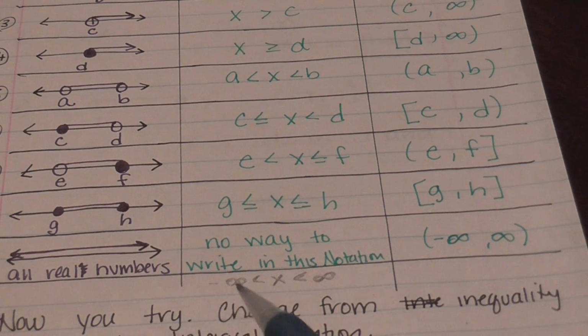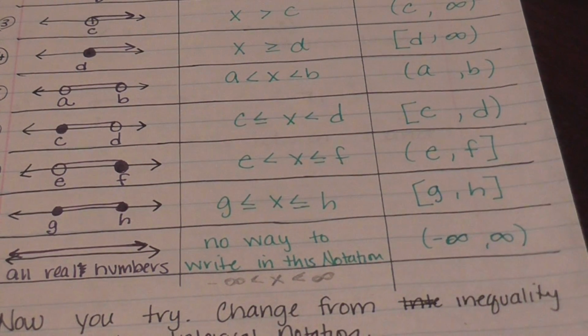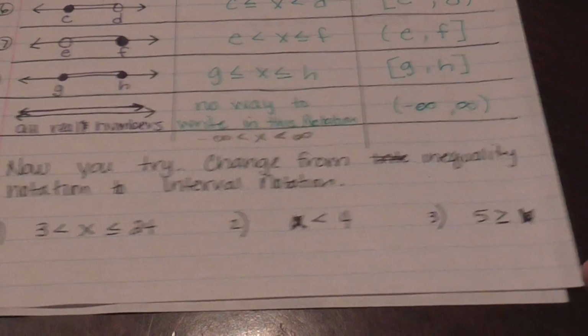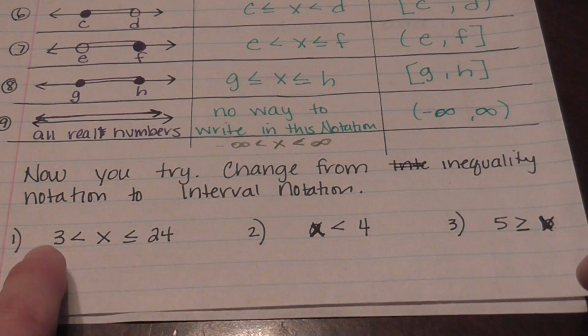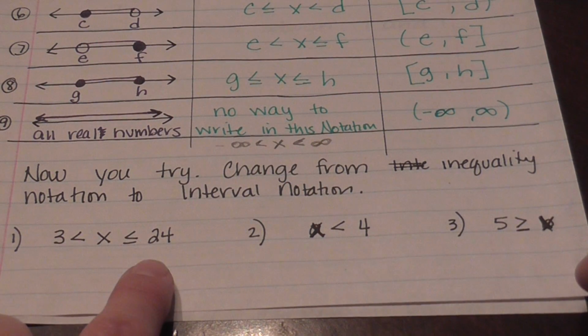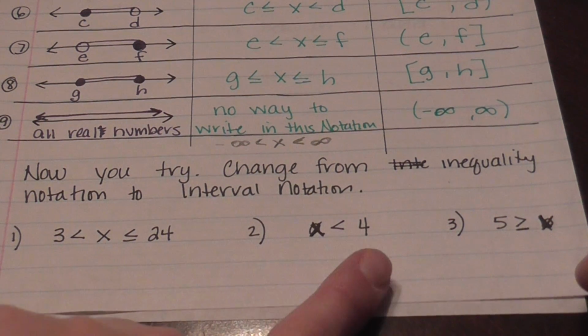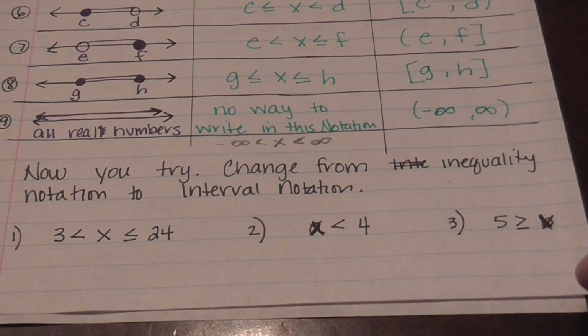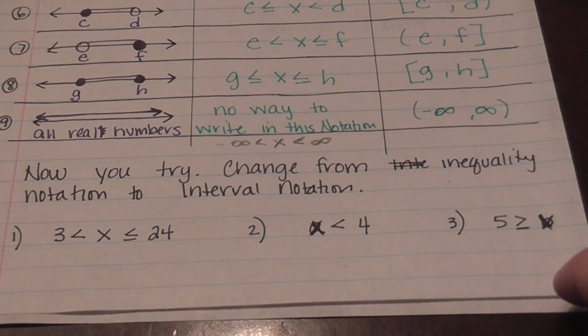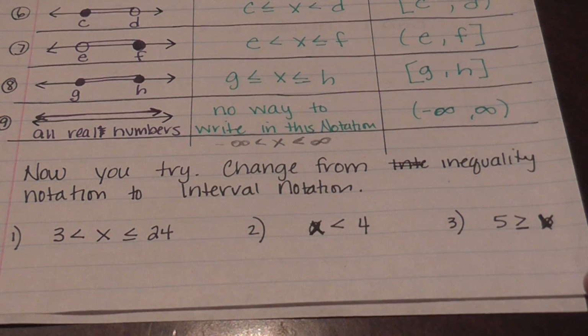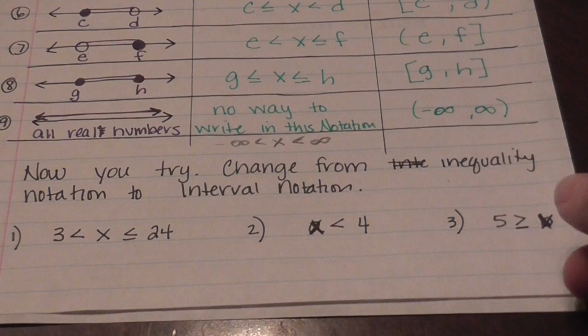So now we're going to try to change from the inequality notation to the interval notation. So here are your three problems. We've got 3 is less than x is less than or equal to 24. X is less than 4. And 5 is greater than or equal to x. So let's see if you can write that from inequality notation and write that as interval notation.